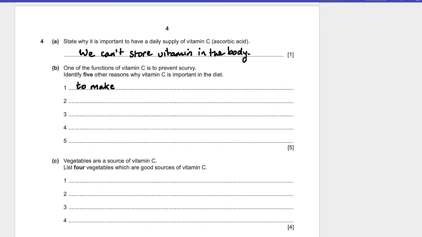To make connective tissue. To heal wounds.